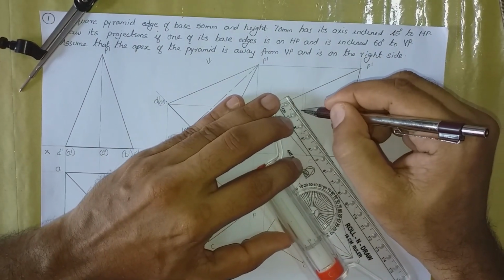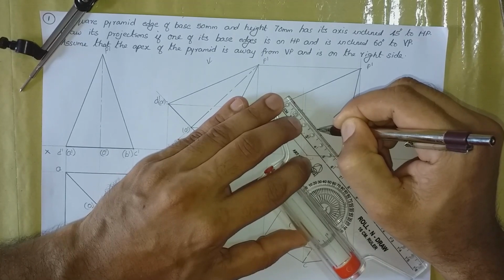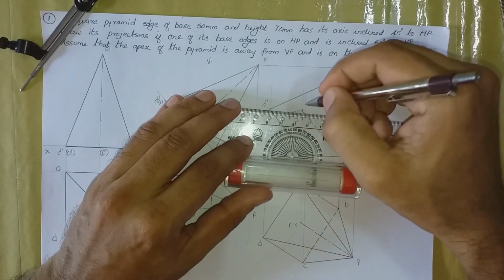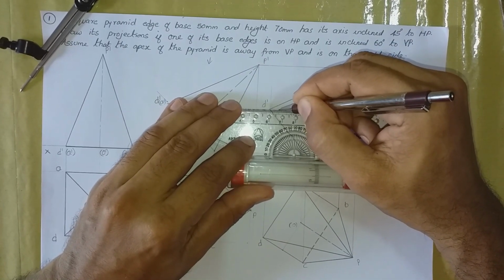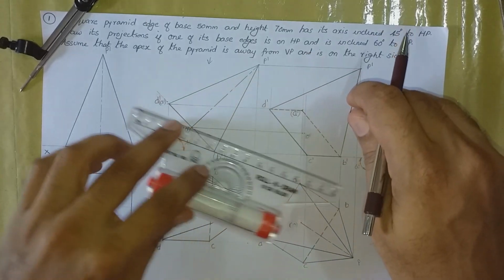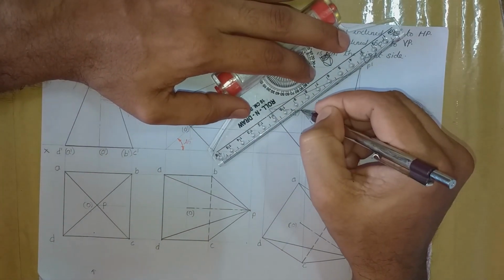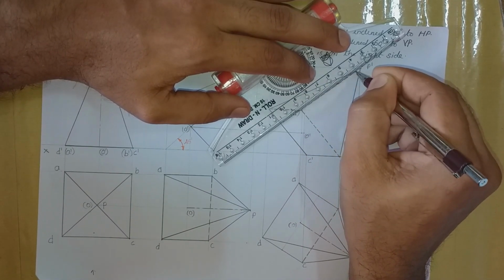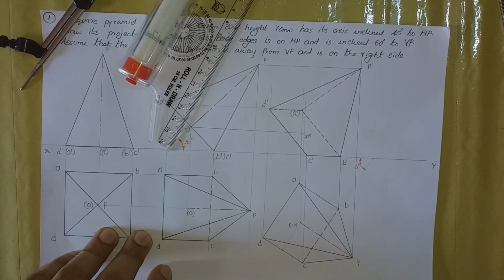AB using dashed thick lines, then AD again using dashed thick lines, then the last one is AP again using dashed thick lines. So we have done with all the invisible edges.